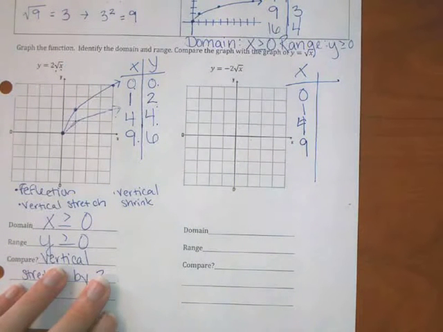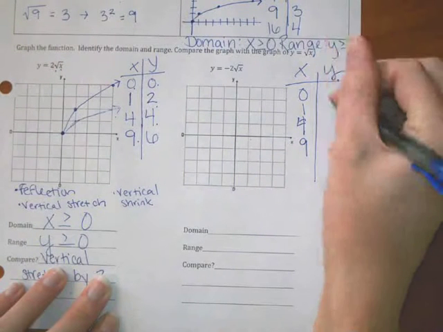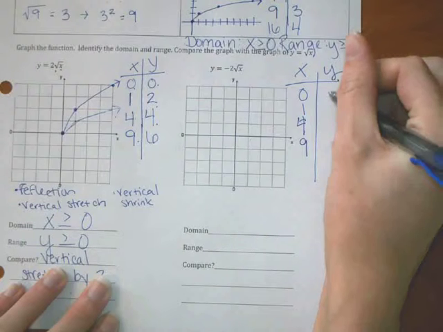And how do we think the y's are going to change? They're going to be negative. So the opposite, here we can say the opposite of 0 is still just 0.